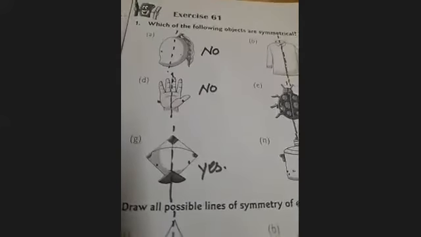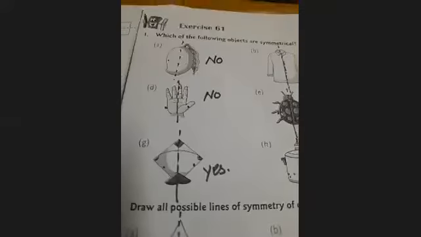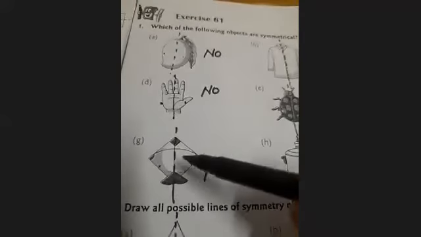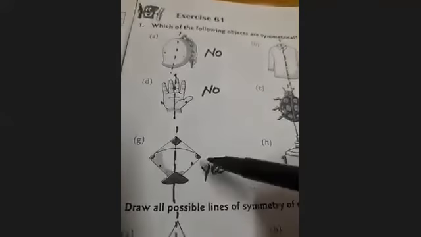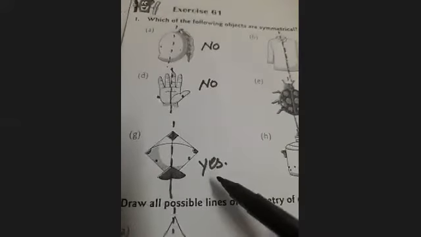Next is a kite. Drawing the symmetry line, this one, divides this picture into 2 equal parts. This is the first part and second part. And you can see both parts are equal. It means this picture is symmetrical. So your answer is yes.